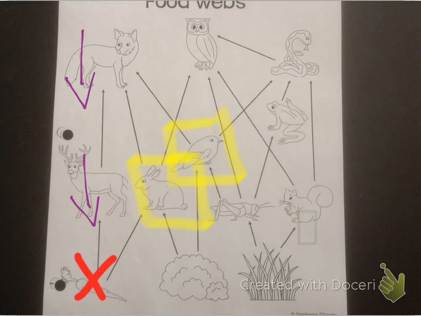Now, we could keep going, and just to kind of show you the different levels of interactions here, well, if the fox population is going to decrease, that means the rabbit population might increase, because instead of having two predators, one the owl, two the fox, it now only has one. So maybe we'll see that rabbit population increase. But then again, it did lose the carrot, so maybe that might decrease.